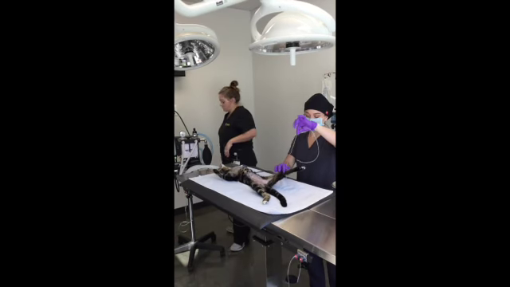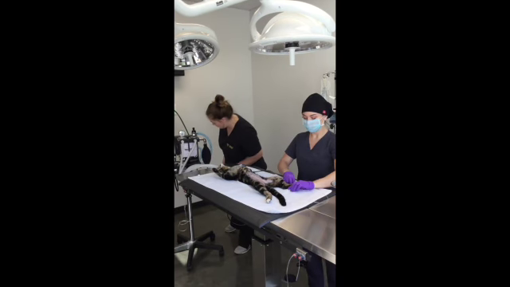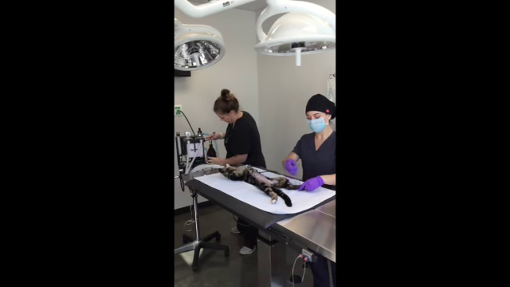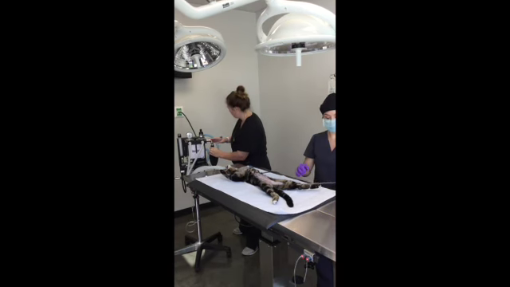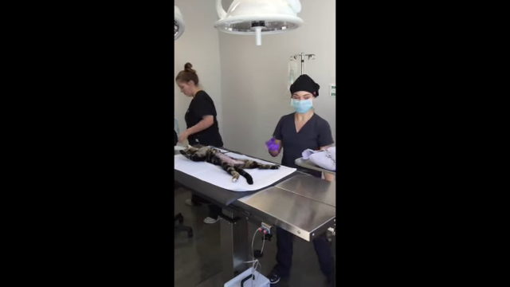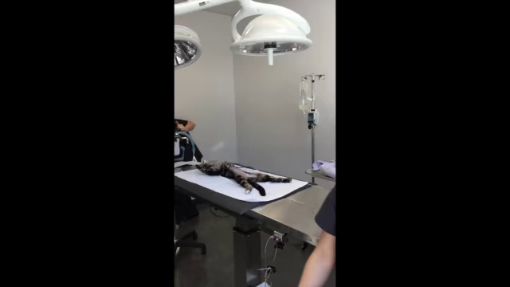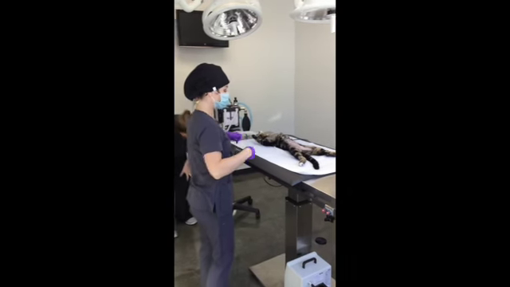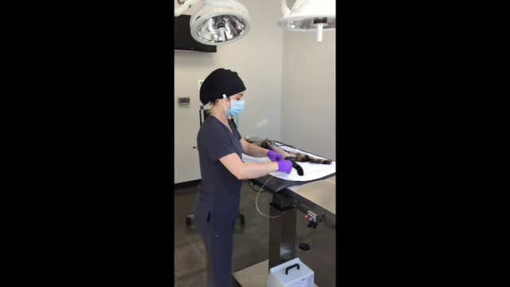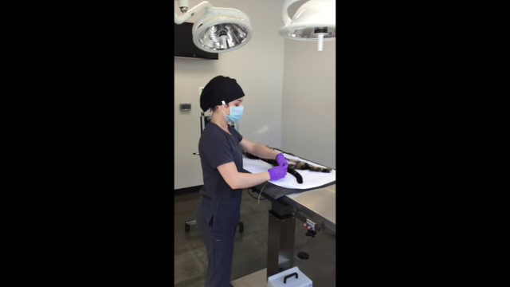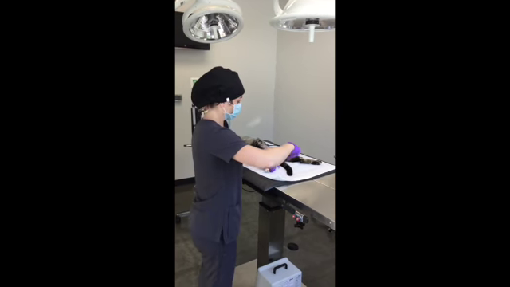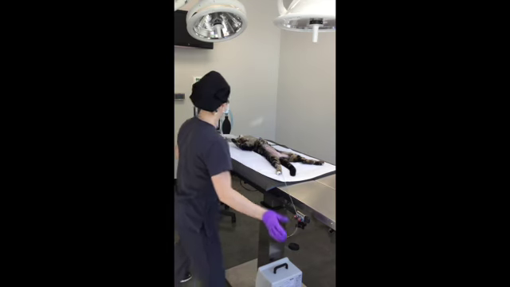You like to loop the ties around the hock and then do a double loop around the leg so that no part of the leg is being pulled or too much tension is being put on a single part of the leg. We'll do that for all aspects. And then once we have him positioned, we'll hook him up to his leads, do his final scrub, and drape him.